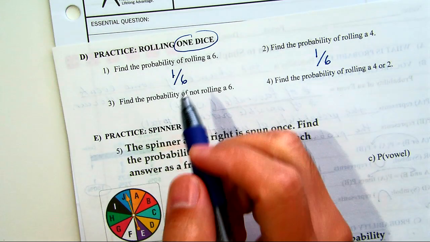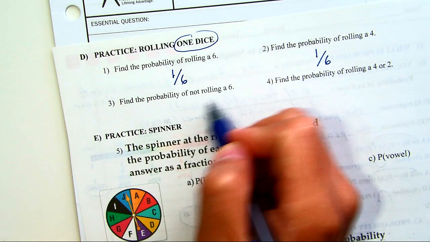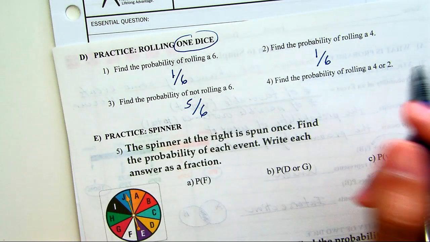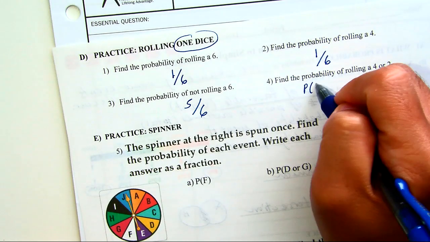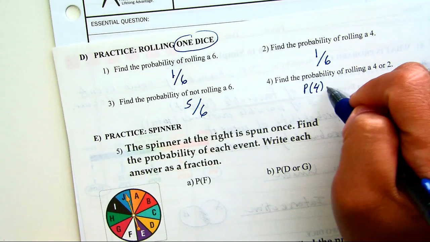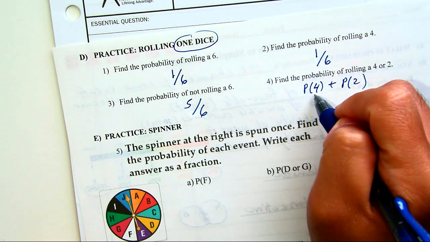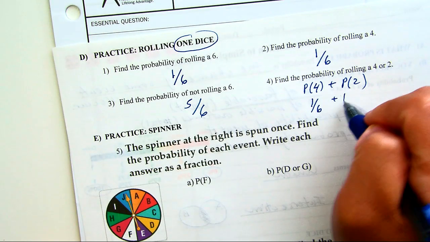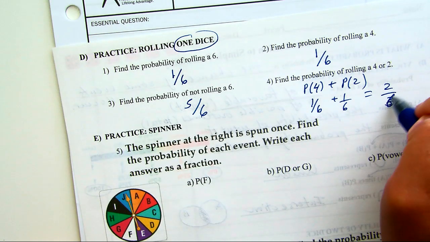Now, what is the probability of not rolling a 6? Well, that means we get the other 5 numbers, so it can be 5 out of 6. Rolling a 2 or 4. So earlier we were talking about the probability of A or B. The probability of rolling a 4 is going to be 1 out of 6. Probability of a 2 is 1 out of 6. So it's going to be 2 out of 6, which can be 1 over 3.